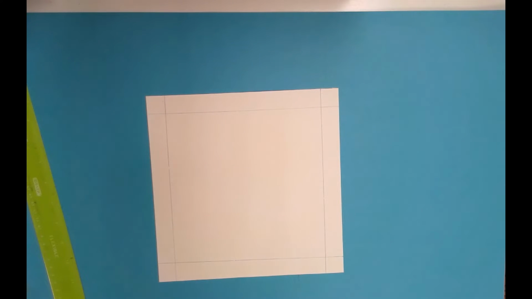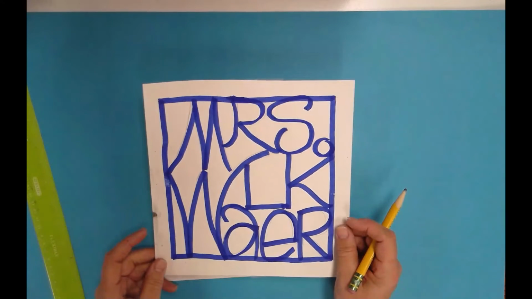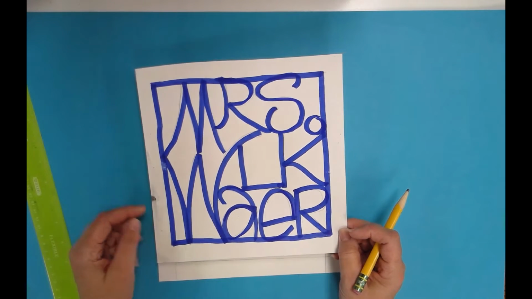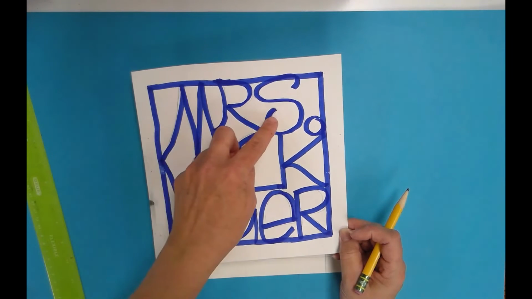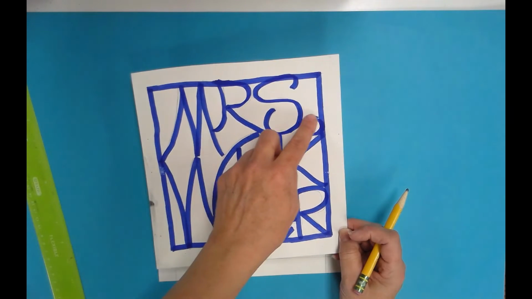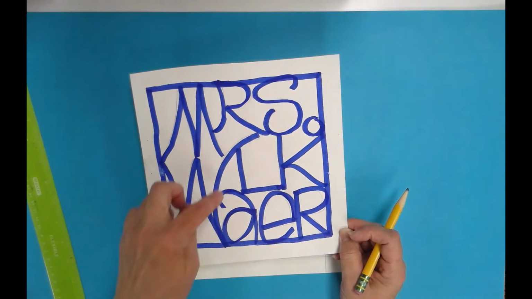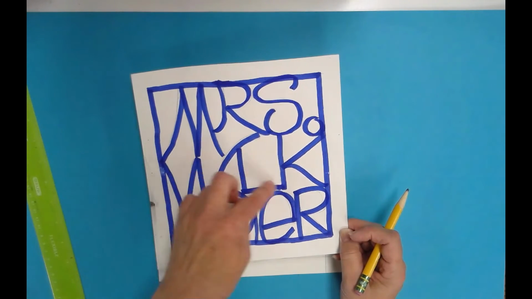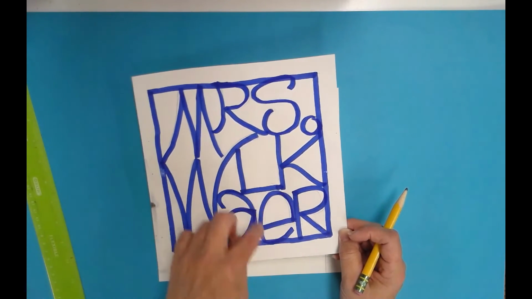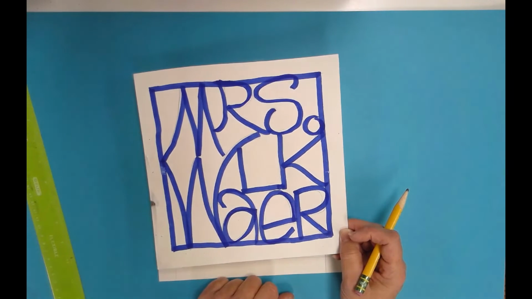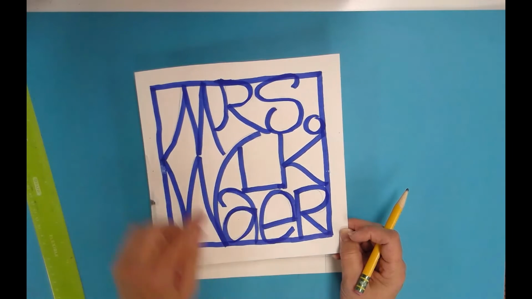So this was an example that I did, but I did it with a thicker marker line, and we're probably not going to do that. But you can see I did M-R-S for Mrs., and then I made a period, but I made it look like a little O, and then W-A-L-K-E-R. Now I didn't use all capitals. You can see I used some lowercase, some uppercase. You can do whatever you want, but they do need to be touching.